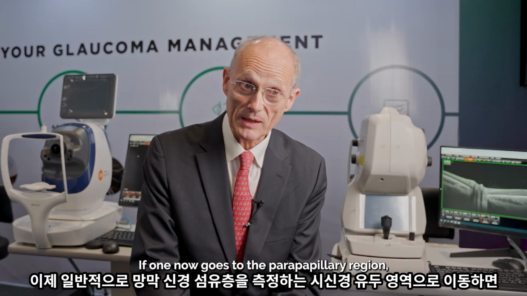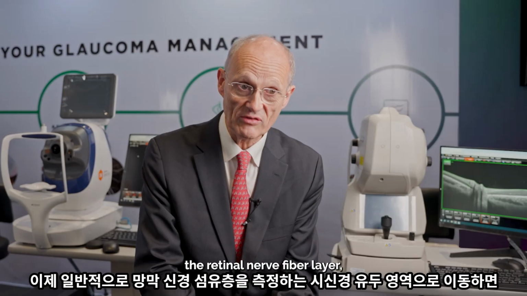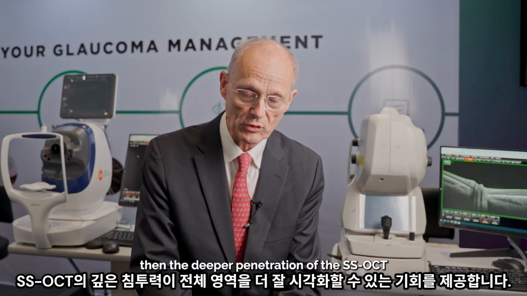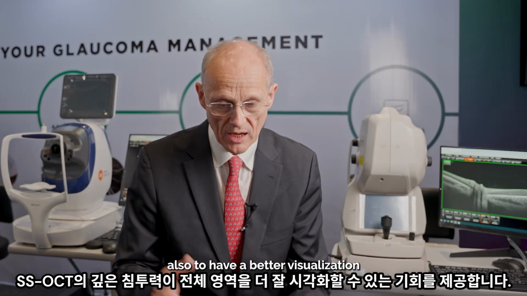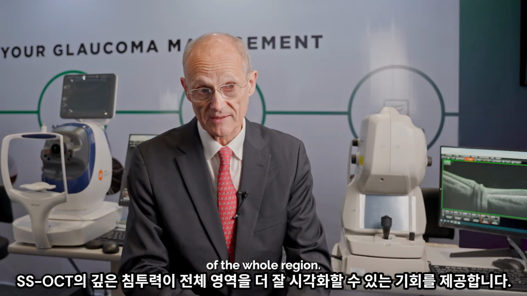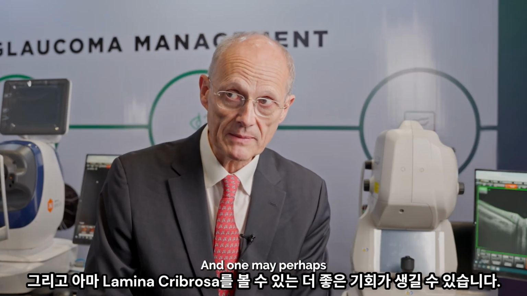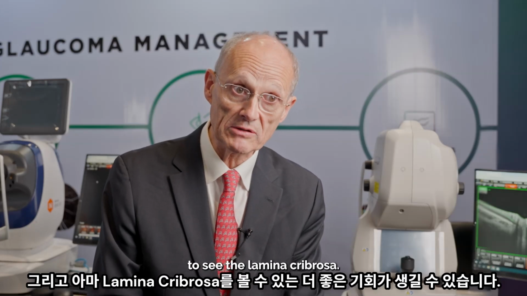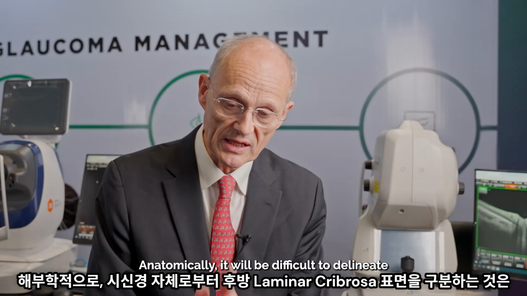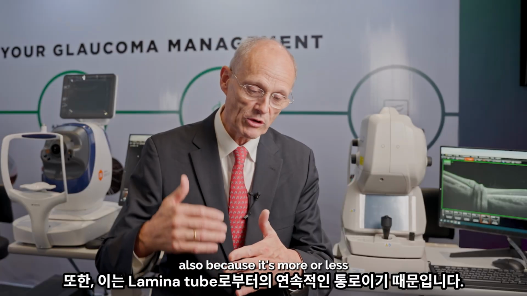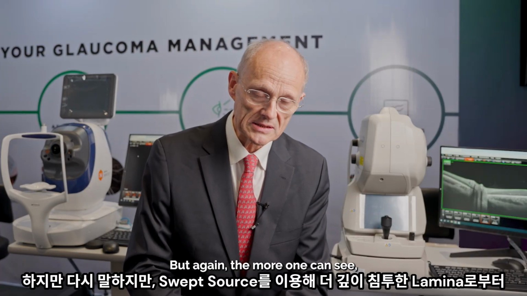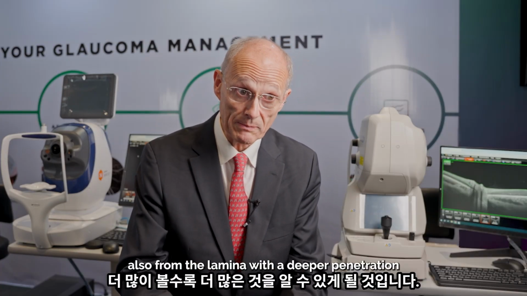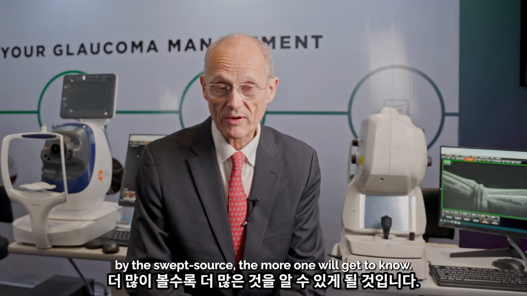If one now goes to the parapapillary region, where one normally measures the retinal nerve fiber layer, then the deeper penetration of the SS-OCT may offer additional chances also to have a better visualization of the whole region. And one may perhaps also have a better chance to see the lamina cribrosa. Anatomically, it will be difficult to delineate the posterior lamina cribrosa surface from the optic nerve itself, also because it's more or less a continuous passage from the lamina. But again, the more one can see of the lamina with a deeper penetration by the swept source, the more one will get to know.